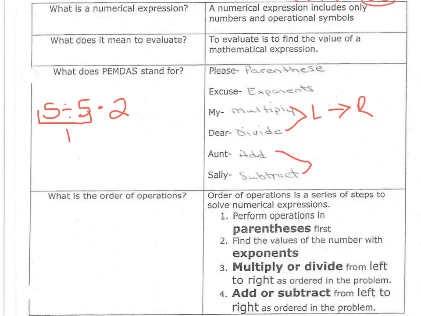So 5 divided by 5 is 1, times 2, 1 times 2 is 2. The same for addition and subtraction. It's whichever one comes first from left to right. So please don't make that mistake. I see it happen all too often because they just go by parentheses, exponents, multiply, divide, add, subtract, and you'll get it wrong. So please make sure you realize it's multiply or divide, whichever one comes first from left to right.